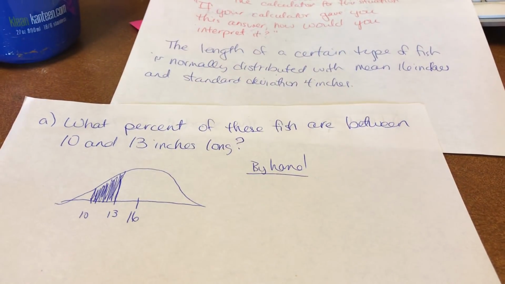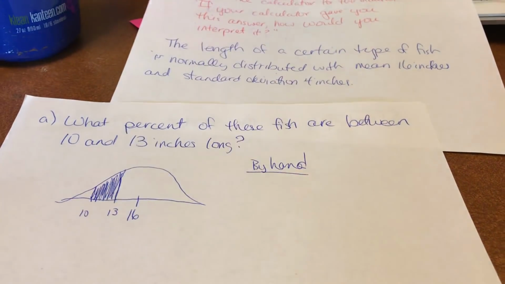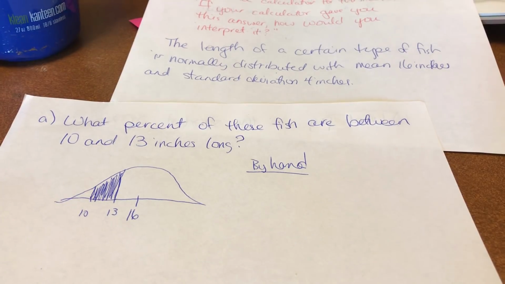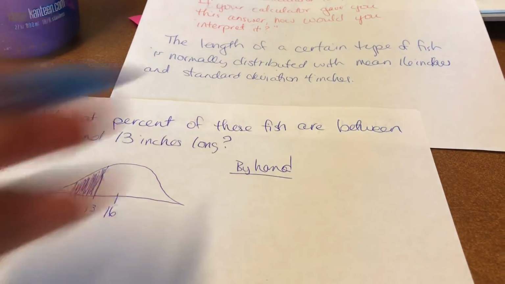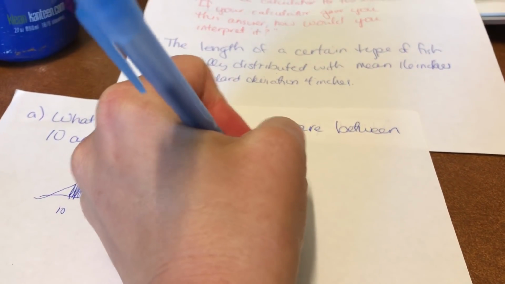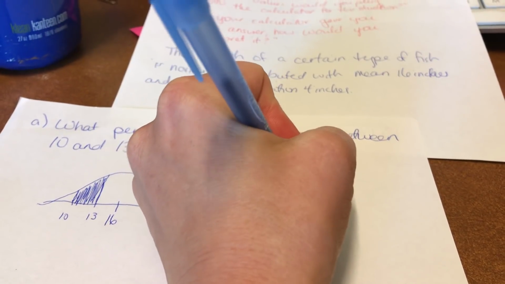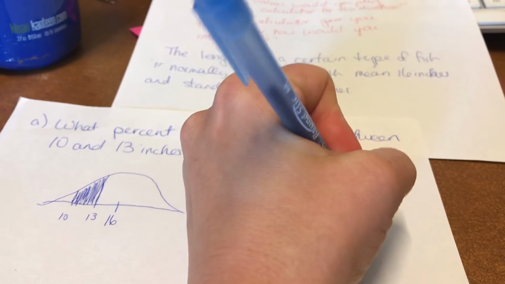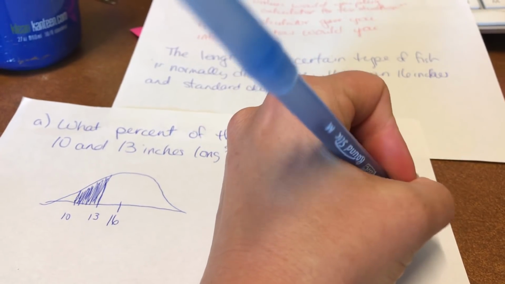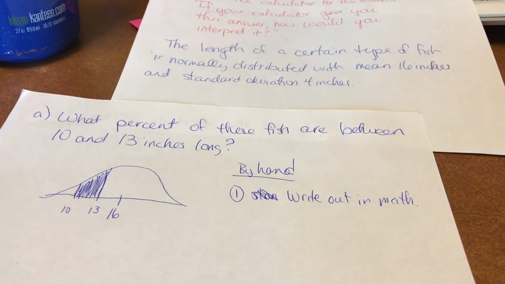By hand, we're going to use a table, but that table only does standard normal. So step 1 should be to write out what we're looking for in math.